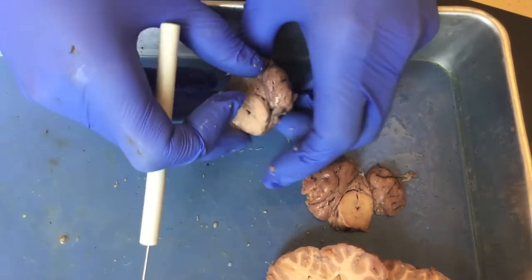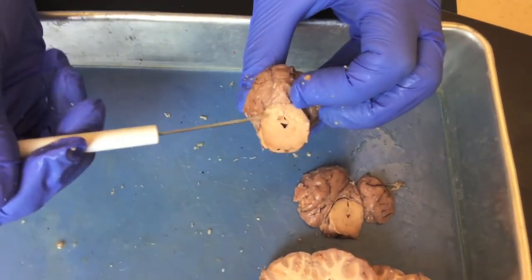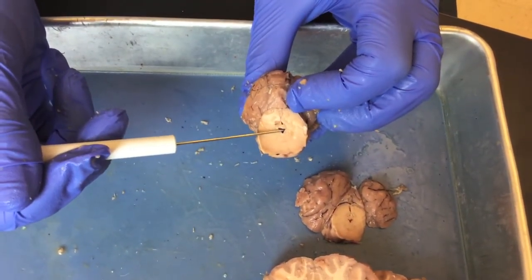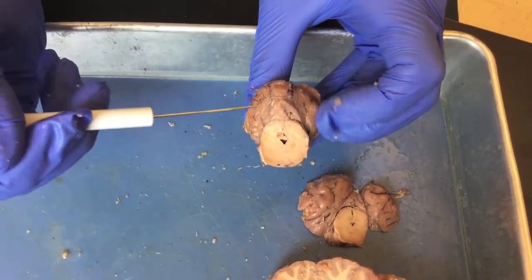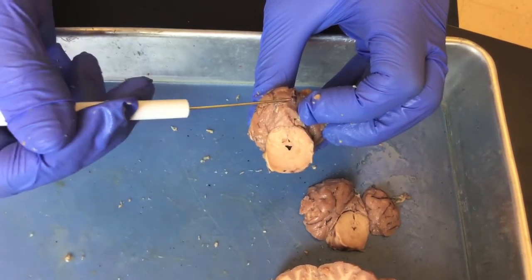Moving further posteriorly, again, you can see we're still in the midbrain here because we have the cerebral aqueduct. So we would find the corpora quadrigemina here, and now we can see that we're approaching the cerebellum.